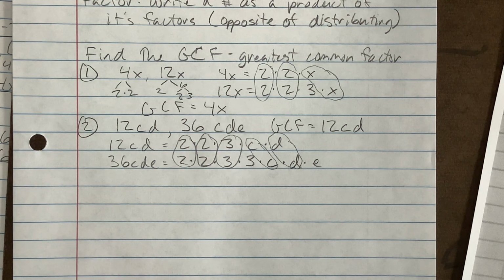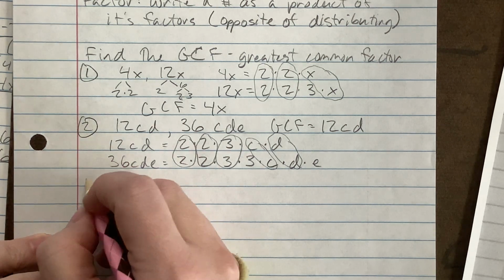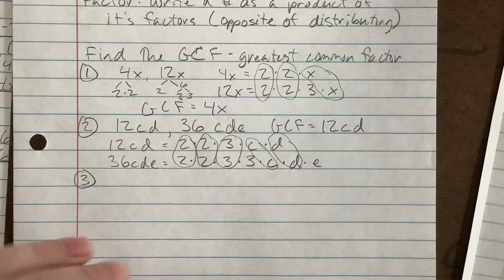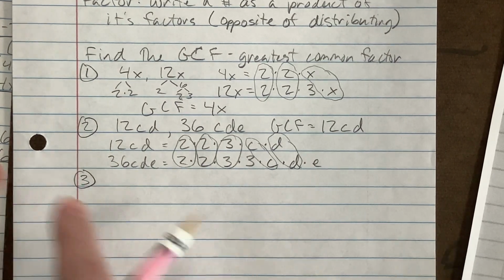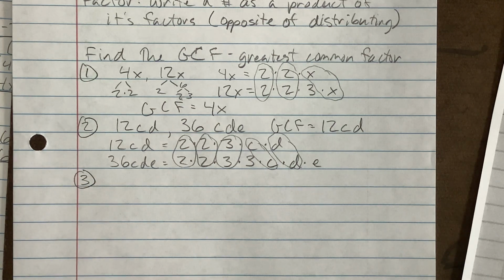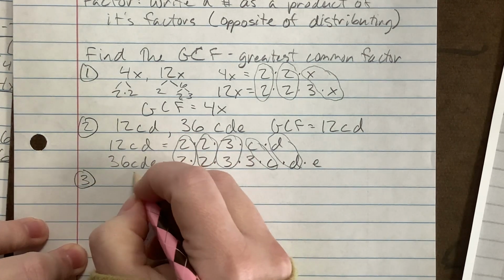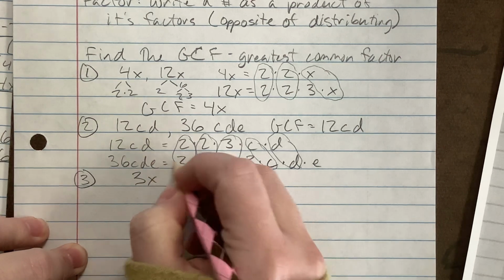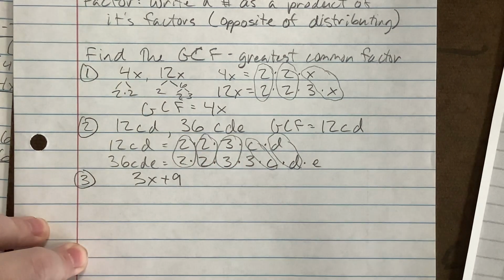Okay, so the whole point of finding the greatest common factor is that then we can, if we have a binomial, usually we do this with binomials, so 2 terms, we can divide the greatest common factor out of both of them and then pull it out and put it on the outside of parentheses. Okay, so we're going to start with 3x plus 9.